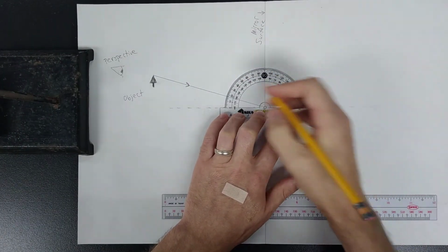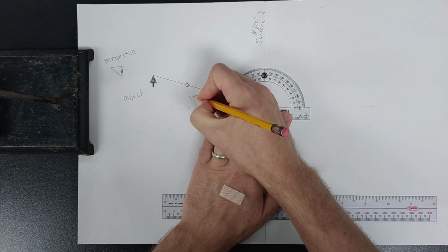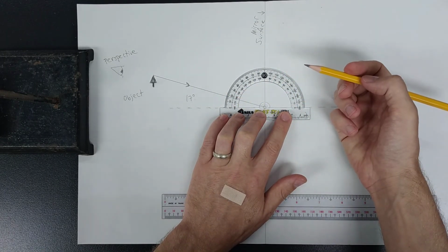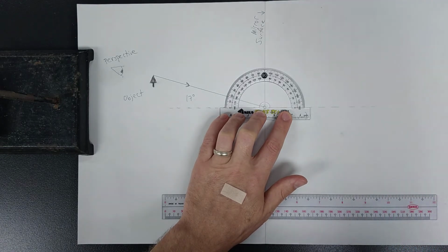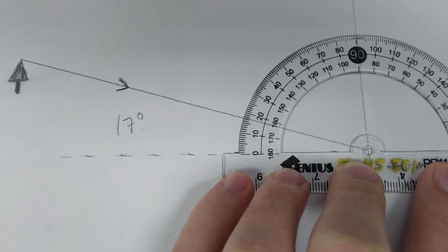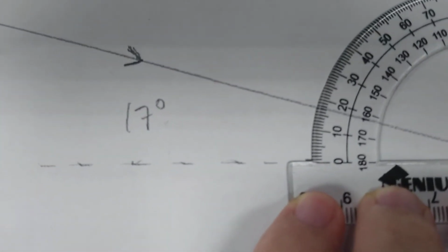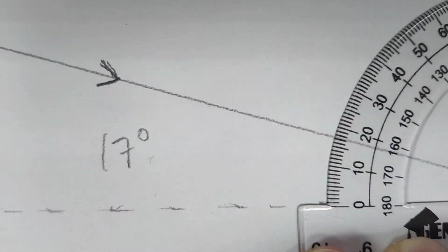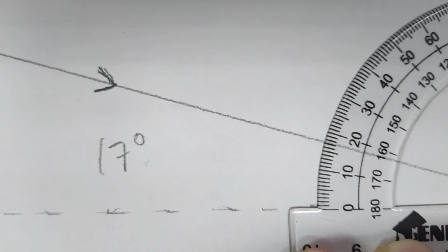So this is a 17-degree angle going up on our protractor, definitely less than 20. You can't see that very well. Actually, I'll just zoom this in slightly here by moving it. Okay, so there we go. There's the angle, and that looks to me like it's right about 17, maybe a tiny bit more. But we're going to call it 17.